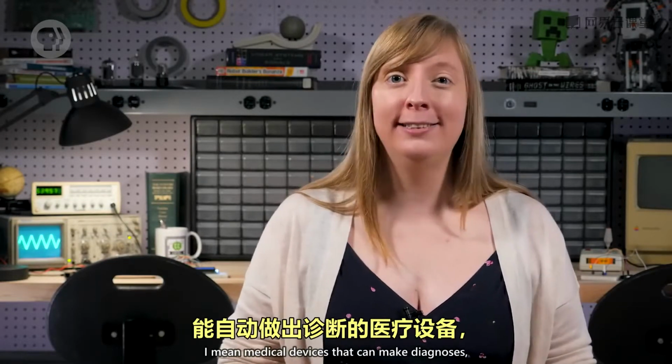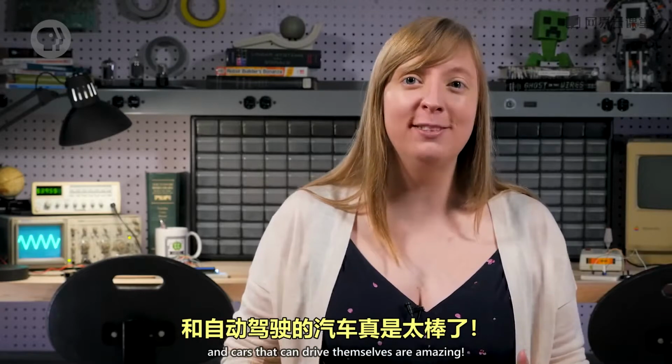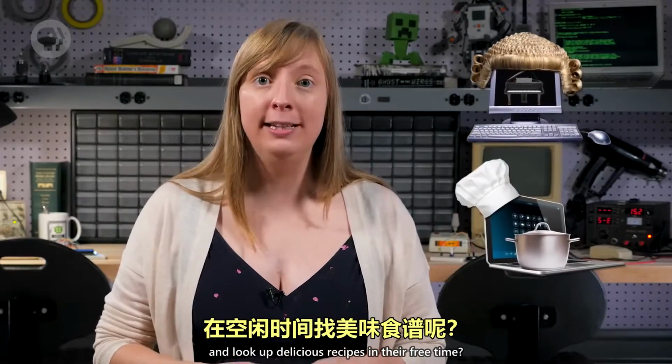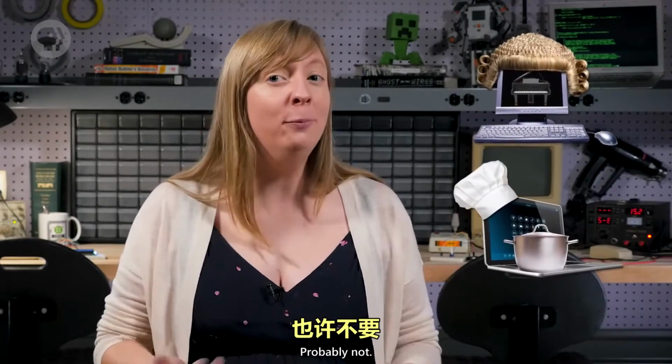I mean, medical devices that can make diagnoses and cars that can drive themselves are amazing. But do we need those computers to compose music and look up delicious recipes in their free time? Probably not, although that would be kind of cool.